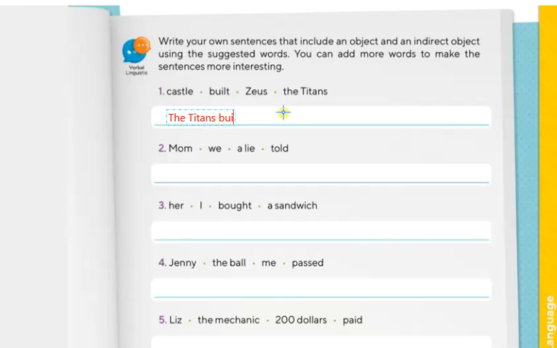Verb, built. Zeus, a castle. I would add in the clouds, period.